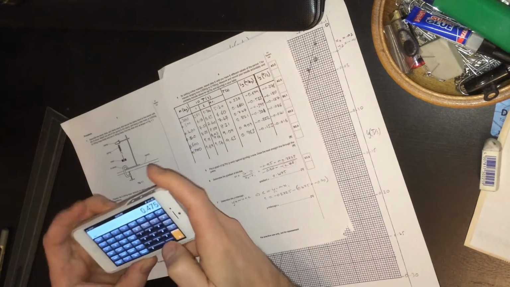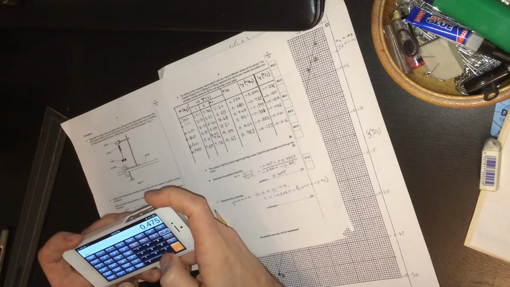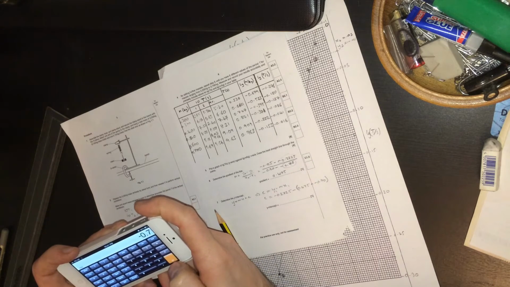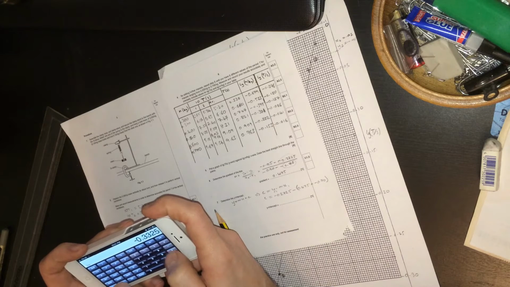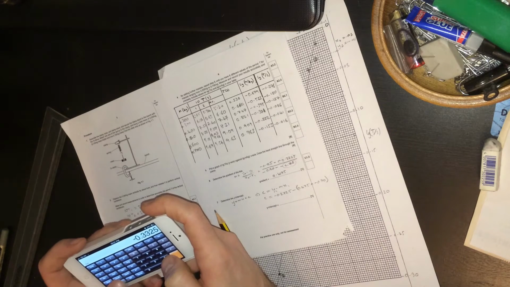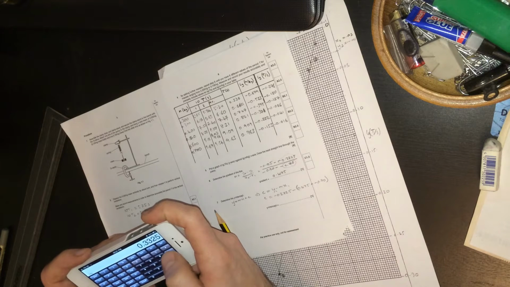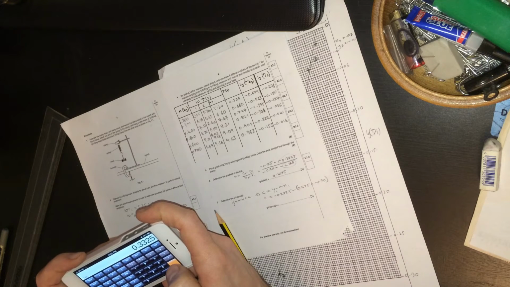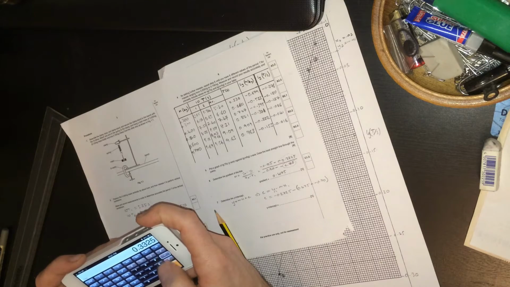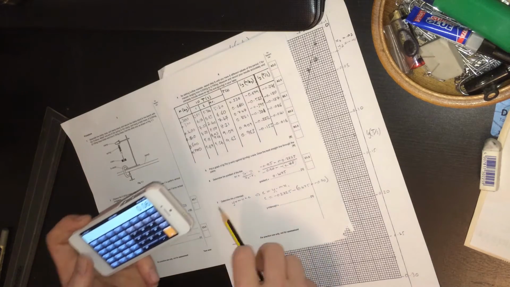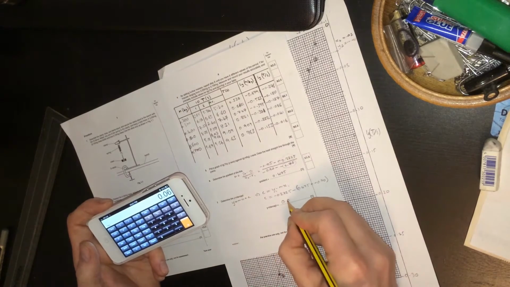So times 0.7, and then I need to add that on. So minus 0.2725. So that gives me 0.06.